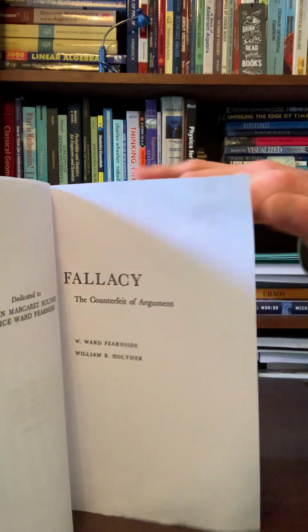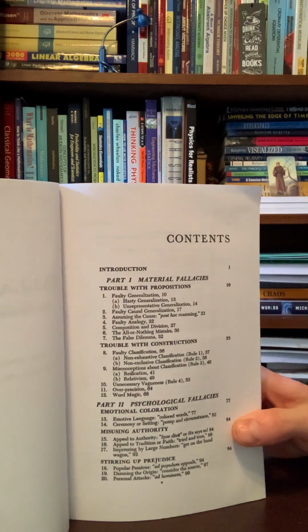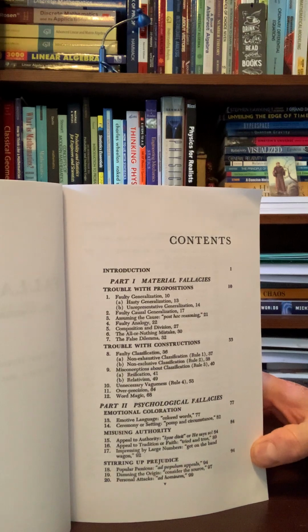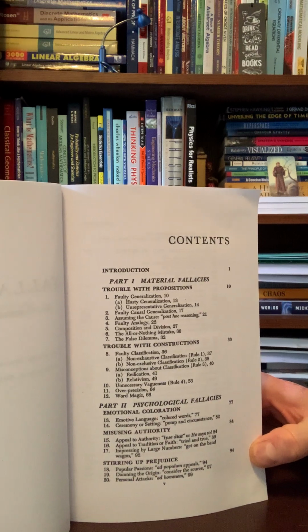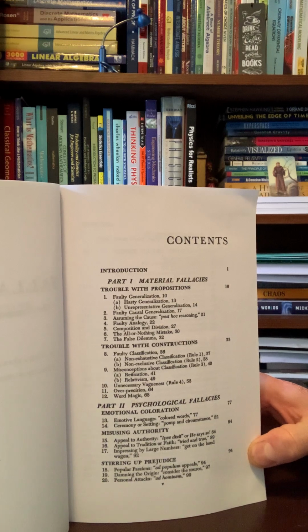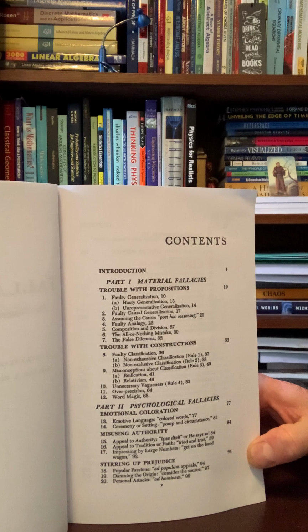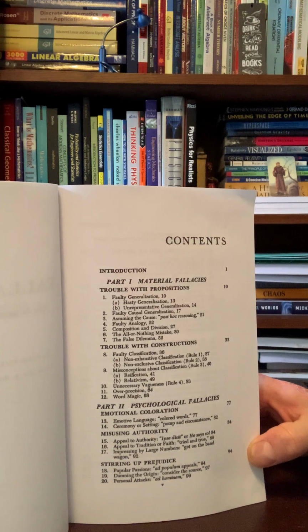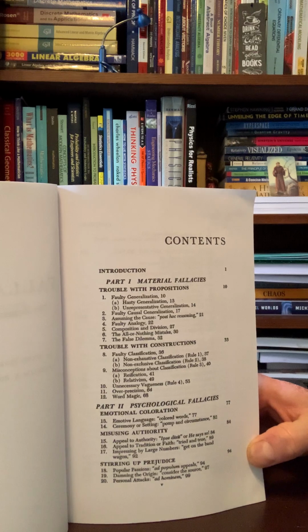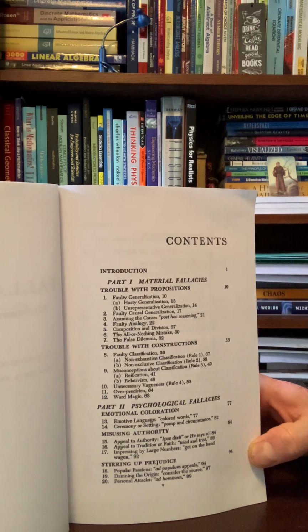Let's open the book up, and we shall see that Part 1 deals with material fallacies. We have trouble with propositions, trouble with constructions. For instance, the authors talk about faulty generalization, hasty generalization, unrepresentative generalization, faulty causal generalization, post hoc reasoning, faulty analogy, the fallacies of composition and division, all or nothing mistakes, and false dilemmas. One part of traditional logic deals with constructions and classification schemes, but we have to avoid faulty classification such as non-exhaustive classification or non-exclusive classification, etc.